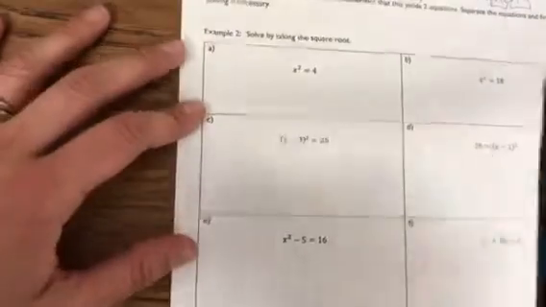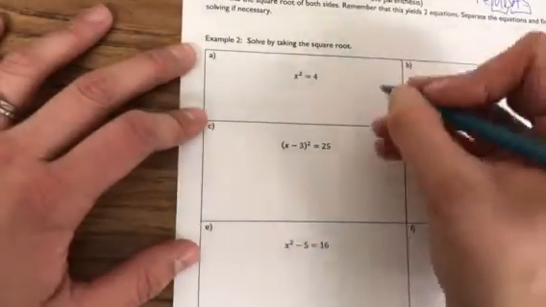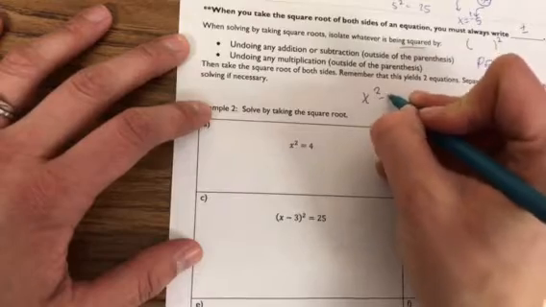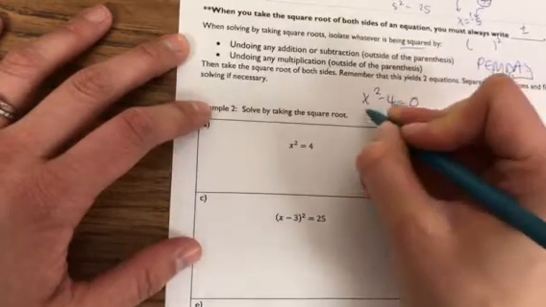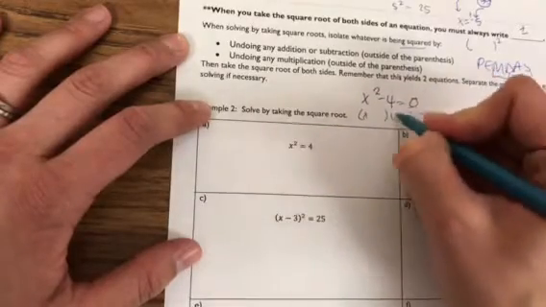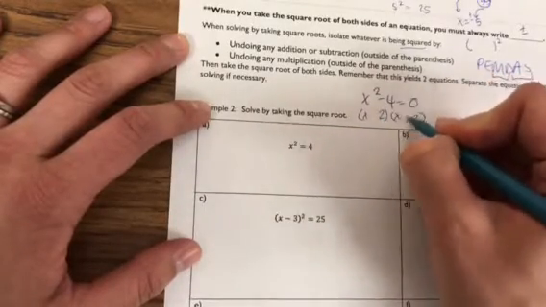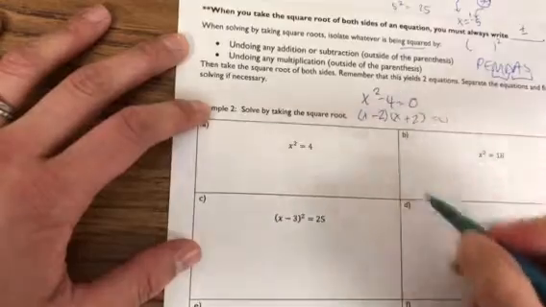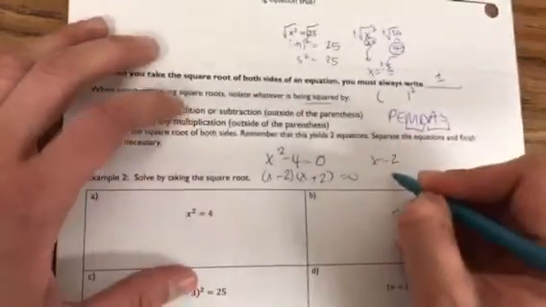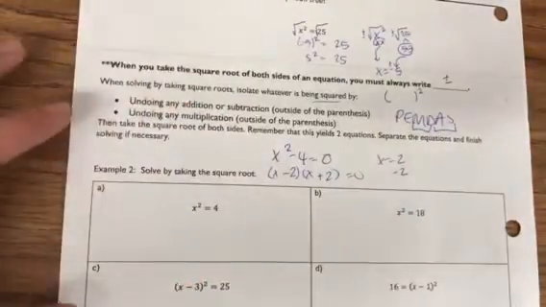So if we look at our first one, we have x squared equals 4. The other day when we did this one, we looked at subtracting the 4 over to the other side, and then we factored. This was a difference of squares, so we took the square root of this one, which is x, and the square root of this one, which is 2. We took a plus and a minus, and then we set each of those equal to 0, which gave us x is 2 and negative 2.